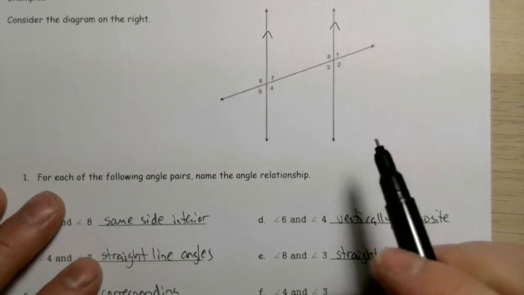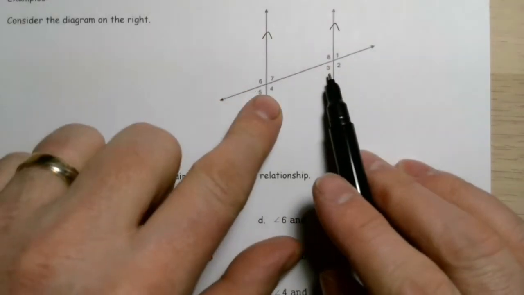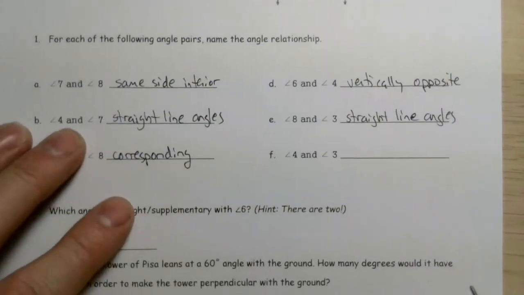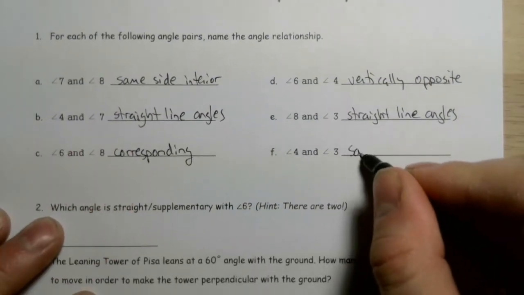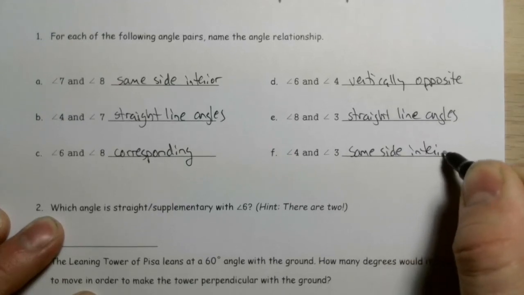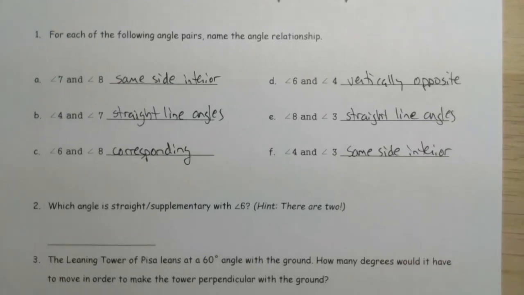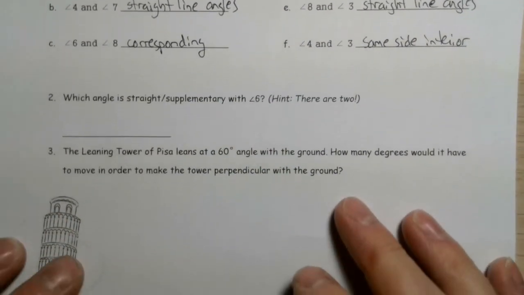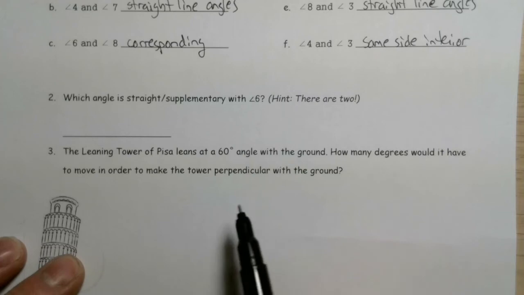And then angles 4 and 3. Notice they're on the same side of the transversal, but they're both in between the parallel lines. So these are same side interior. The names really just tell you where they're located. As soon as you get used to the names, it's pretty straightforward to see the angle relationships in the diagram.